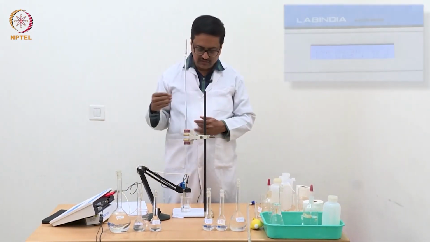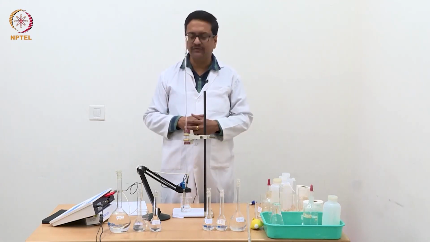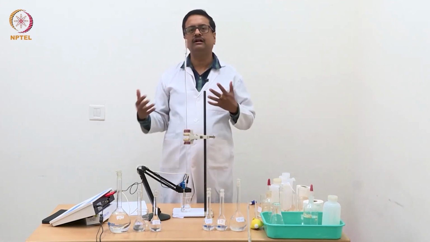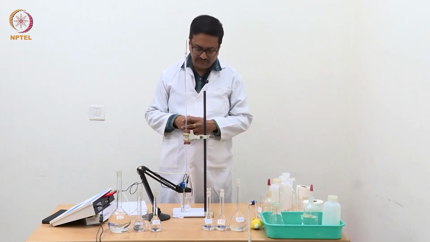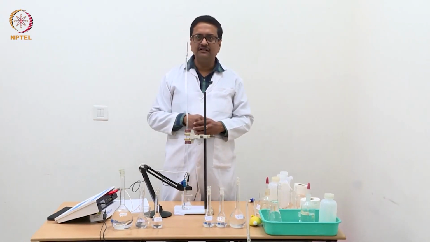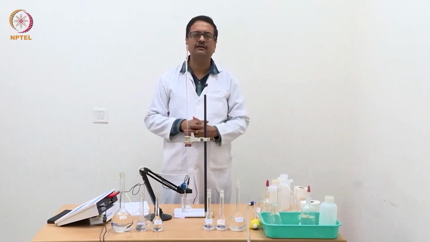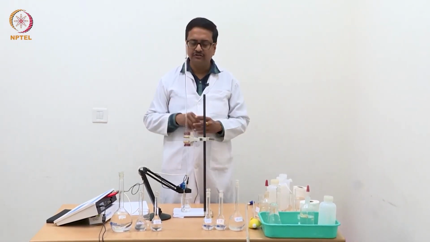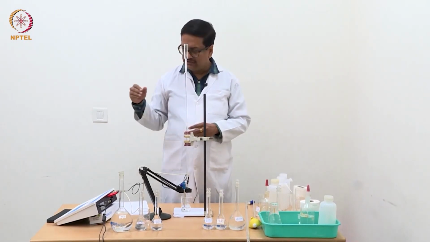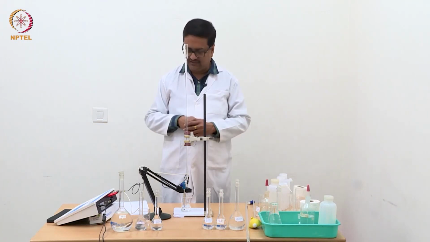So here about 1/3 is HCl, 1/3 is ammonium chloride, and then 1/3 is potassium chloride. I have taken 10 ml of the solution. So the end point for HCl should come somewhere close to about 0.3 to 0.4 ml, and for ammonium chloride it should come around 0.6 to 0.7 ml.